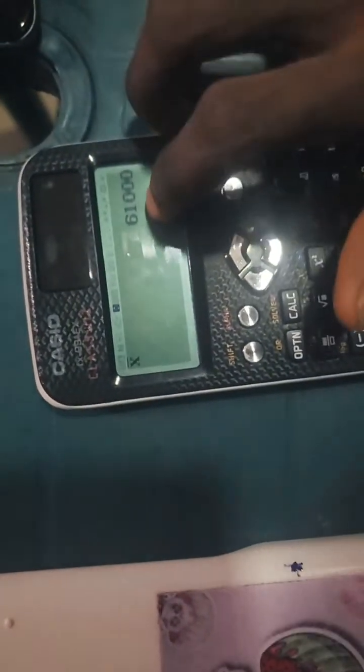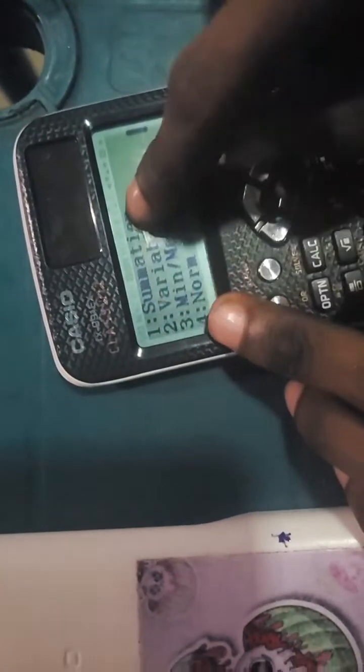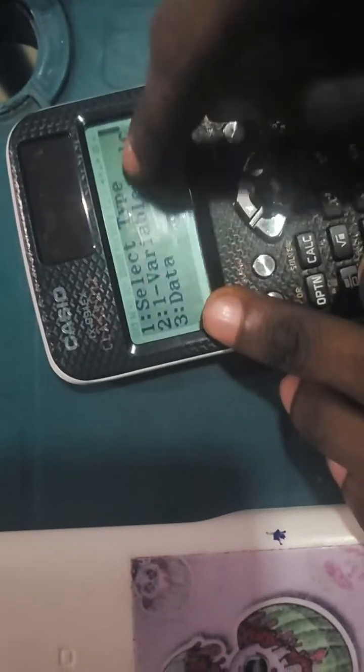For the first question, which was on the expected value of the security, we just click on option 1, that's the X bar, then equals, boom, still the same answer as you can see. As we are looking for the standard deviation, just click option again, then repeat the same step, look for variable, that's option 2, scroll down. Please, it is variable, not 1-variable calc.